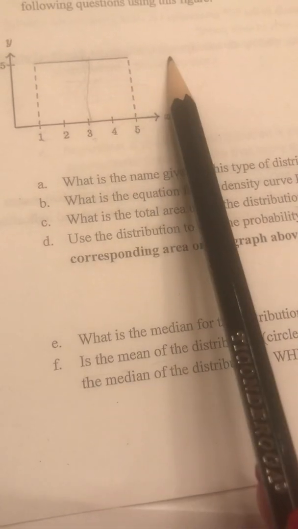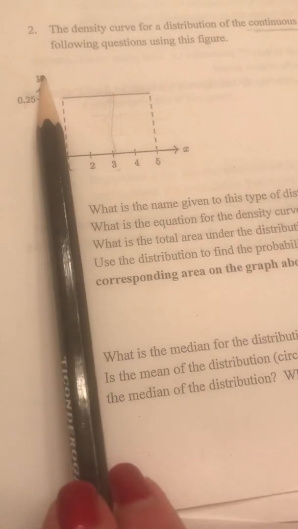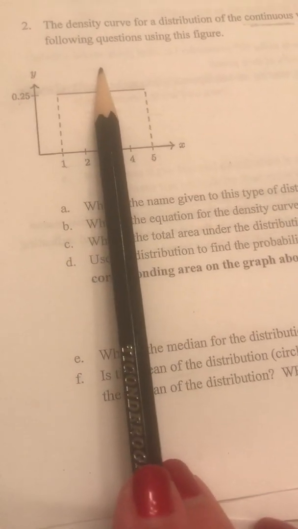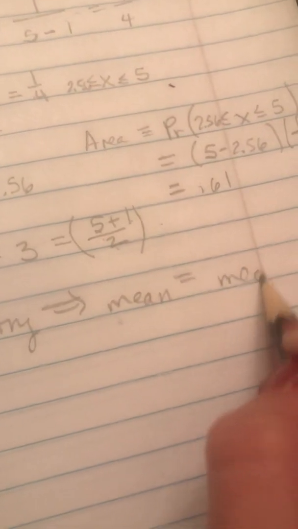It's not going to be greater than the median. I don't have a skewed left distribution, so the mean isn't going to be smaller. The mean and the median are going to be exactly the same, because if you have symmetry, then the mean equals the median.